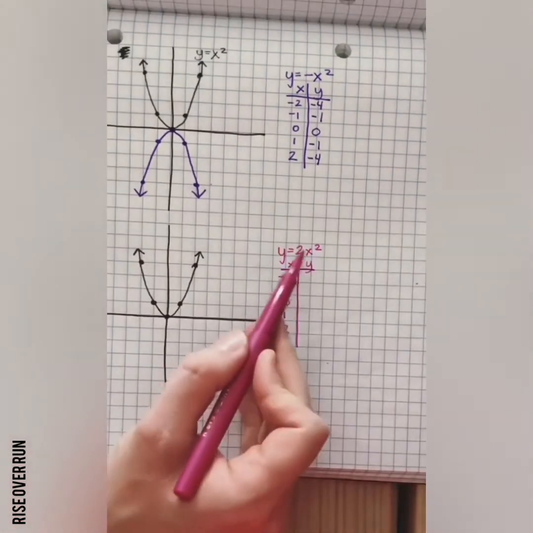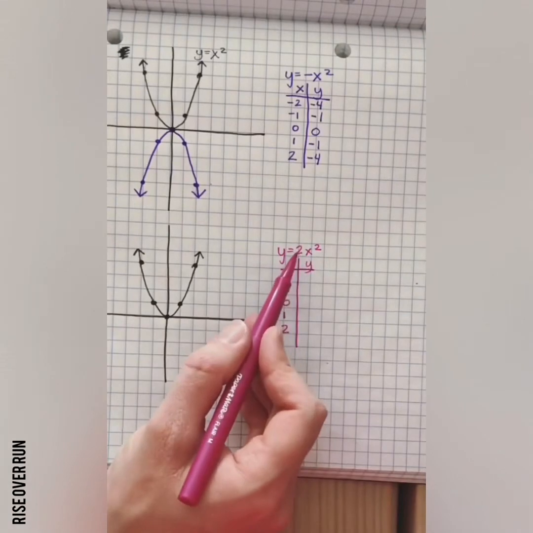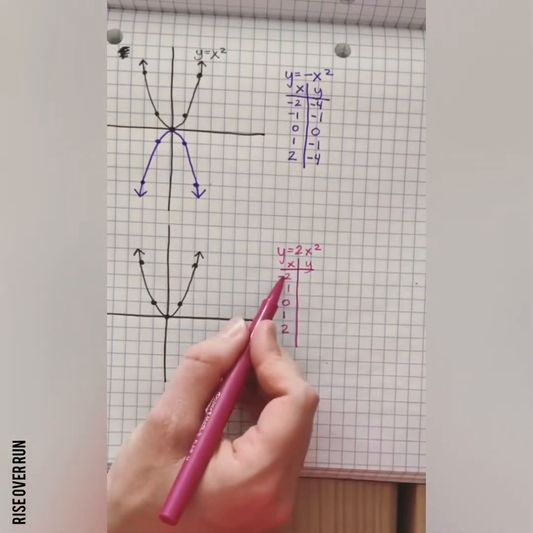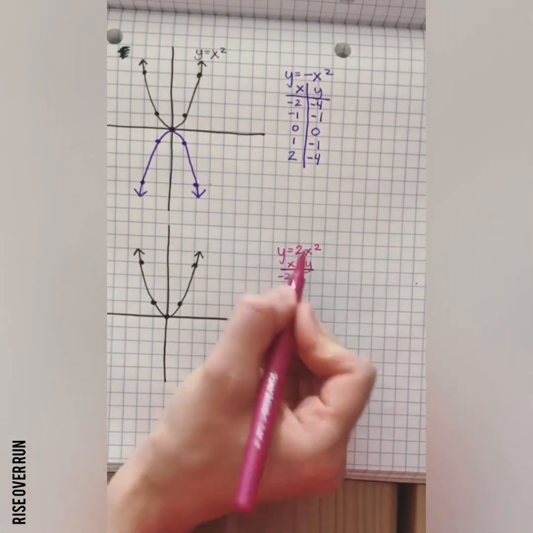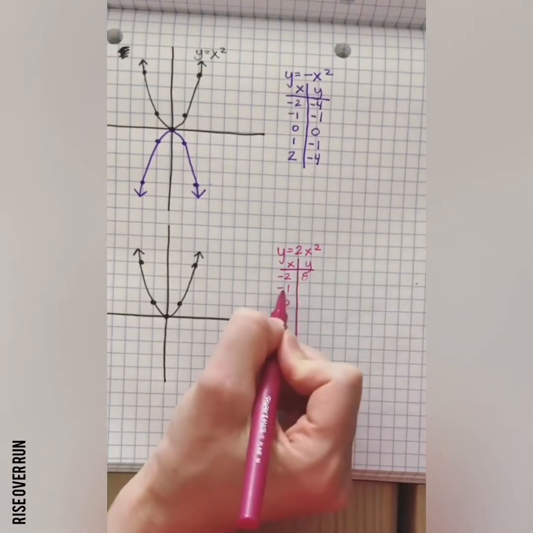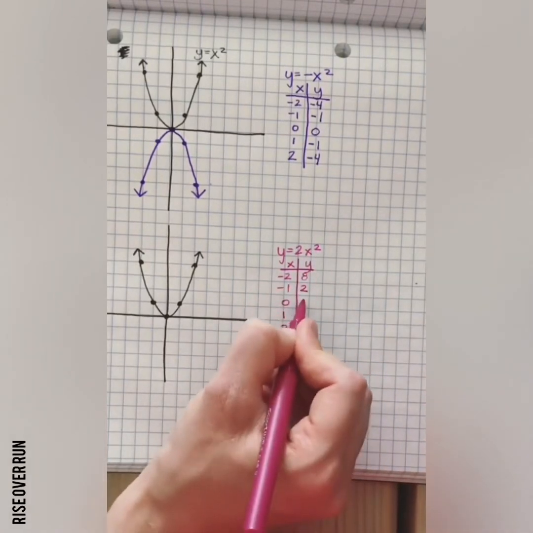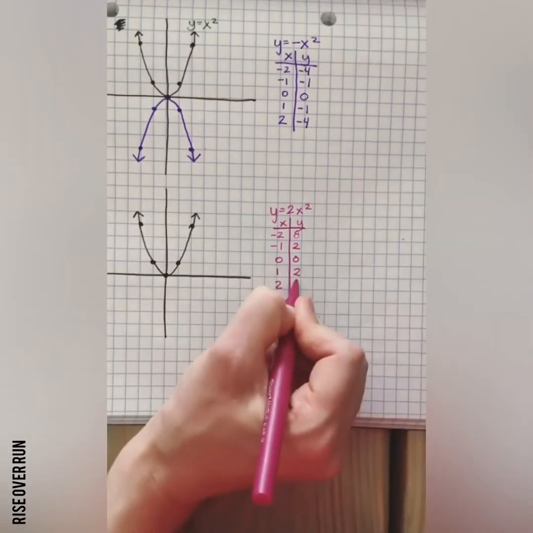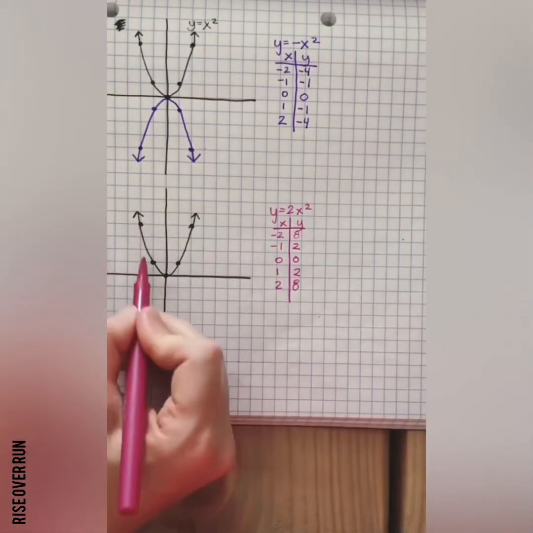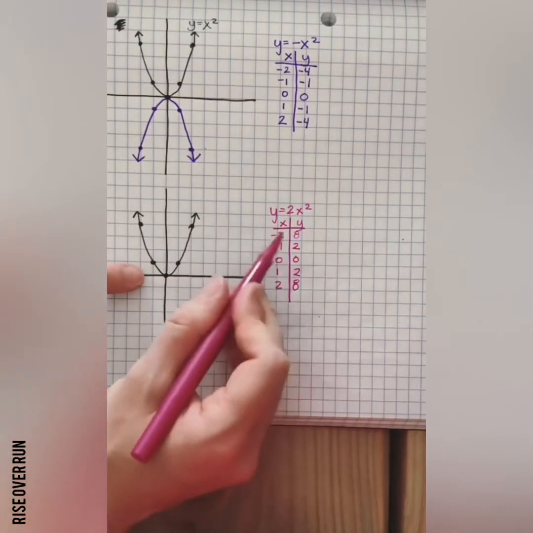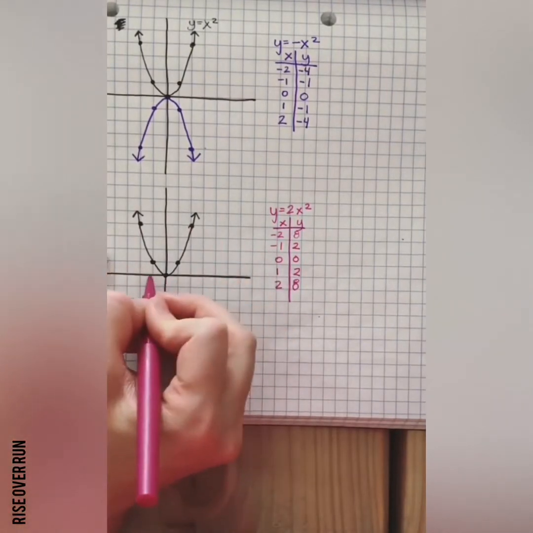Let's see what happens when our coefficient is a number like 2. -2 times itself is 4 times 2 is 8. -1 times itself is 1 times 2. Here's the parent function. Let's see how this is a little bit different.